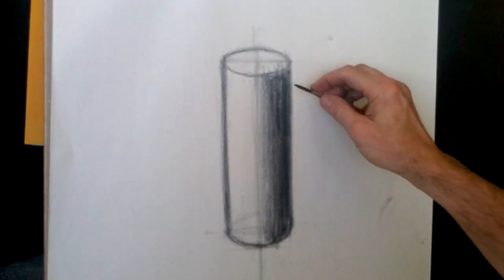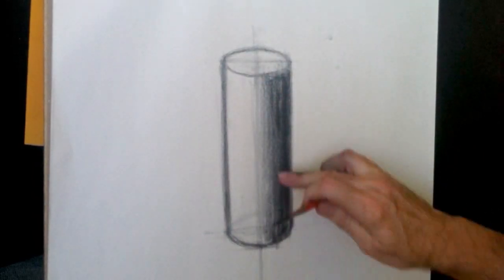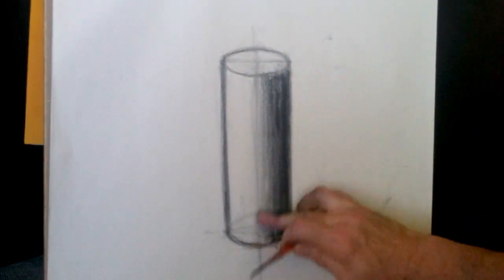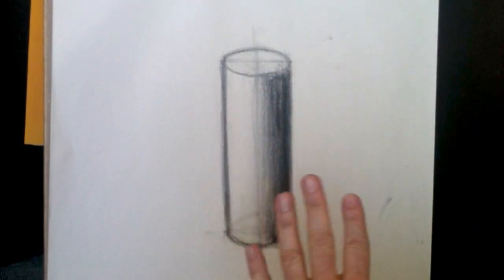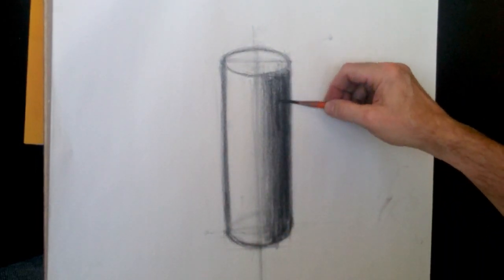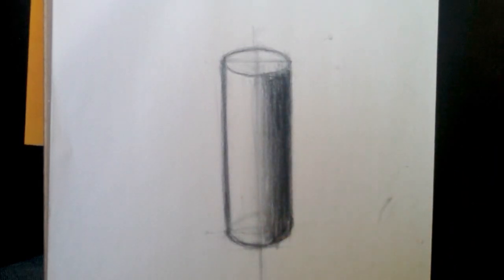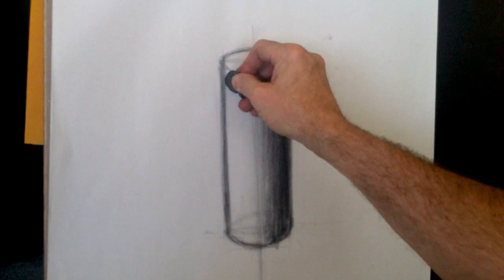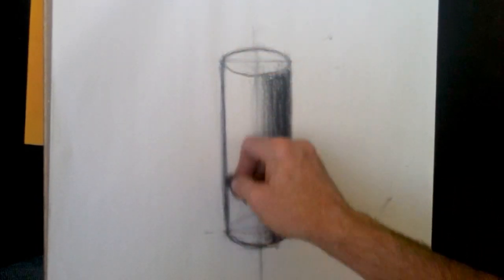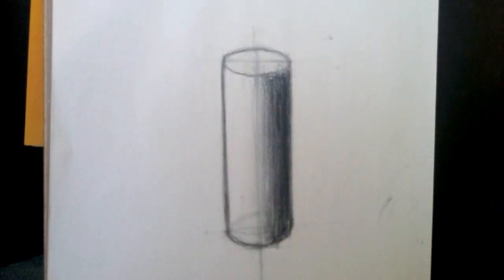It's a graduated shading from the point where the light can't hit the cylinder as it's turning away, and will get gradually darker. Building up, having that idea is going to be very helpful.